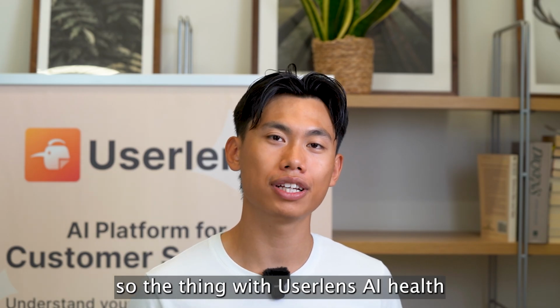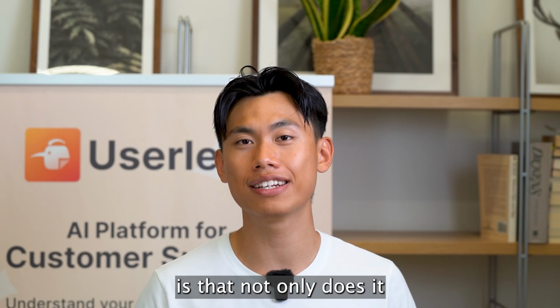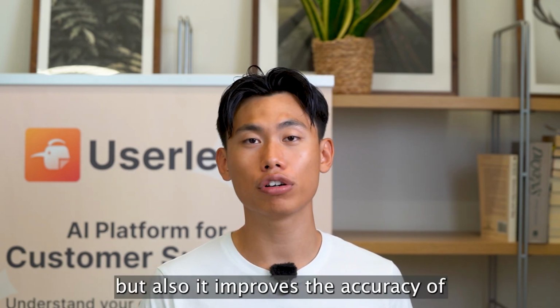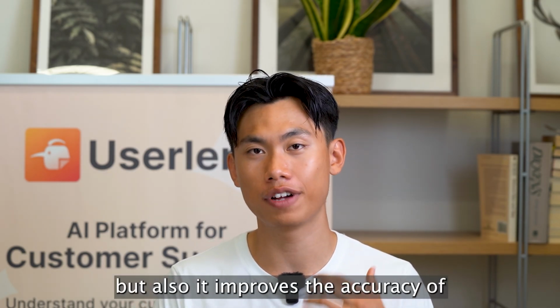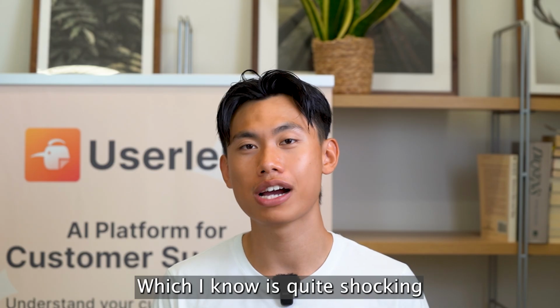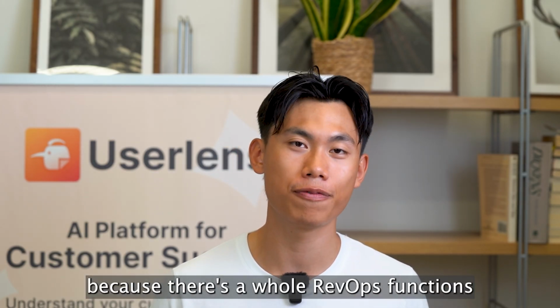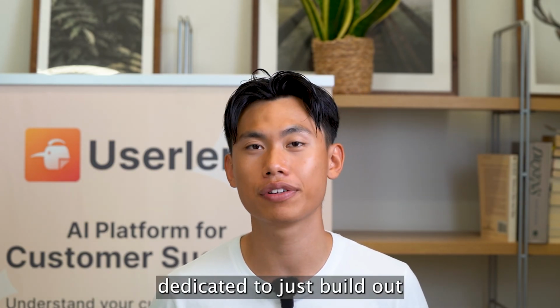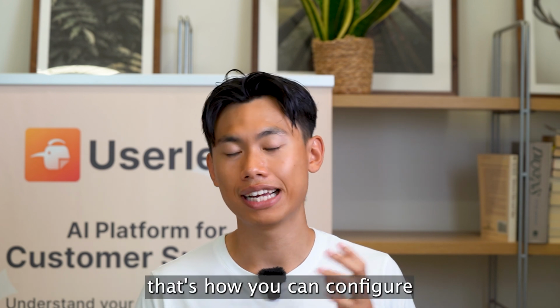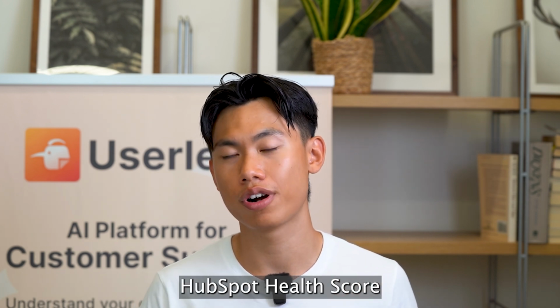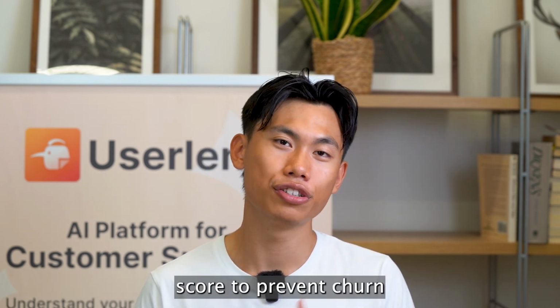So the thing with Userlens AI Health is that not only does it simplify the setup, but it also improves the accuracy of the health alert, which I know is quite shocking, because there's a whole RevOps function dedicated to just building out HubSpot Health Score. So yeah, that's how you can configure HubSpot Health Score versus Userlens Health Score to prevent churn.